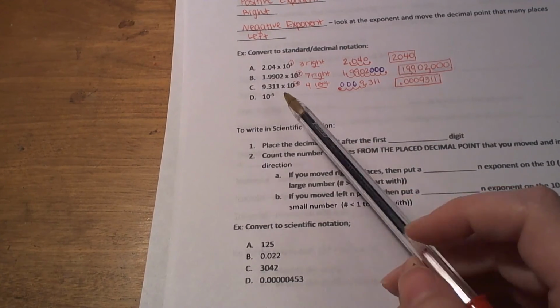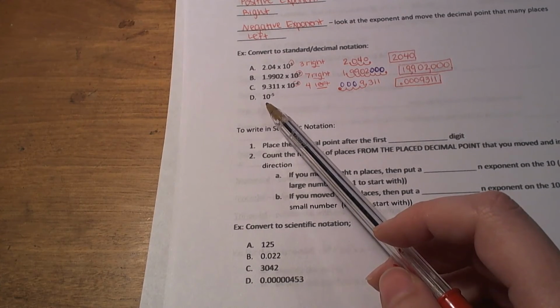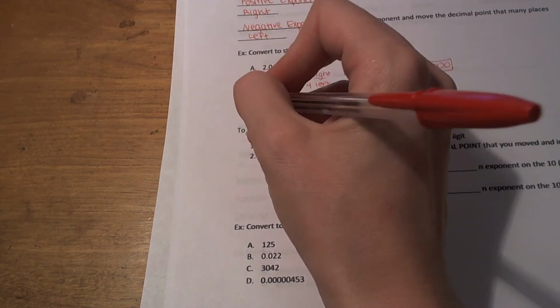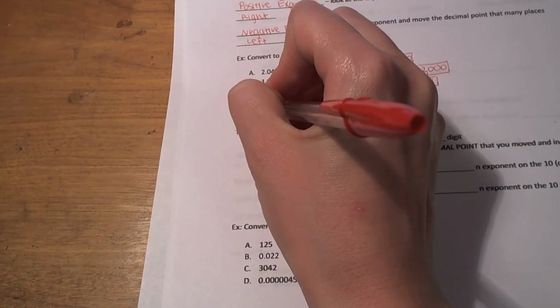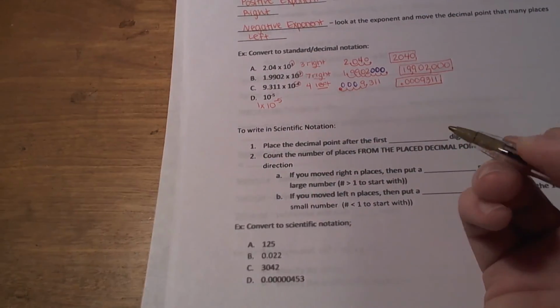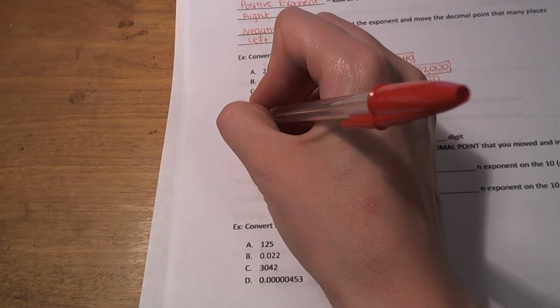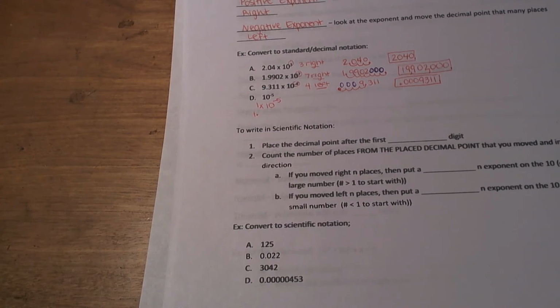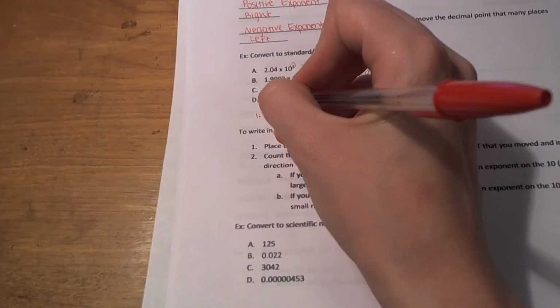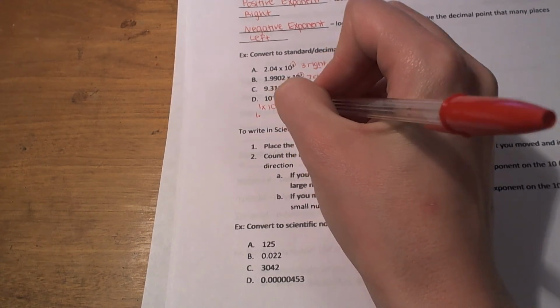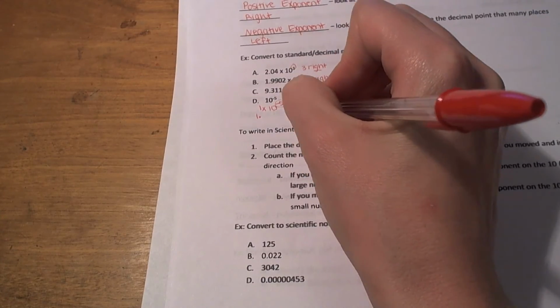This last one looks a little weird in that all it has is 10 to an exponent power. But what that means is that in front of it, what's being multiplied is an implied 1. That we can write this as 1 times 10 to the negative 5. In any whole digit such as 1, the decimal point is always implied to be after the whole digit. And so now when we look at the exponent, which is a negative 5, that means we are going to move the decimal point 5 to the left.